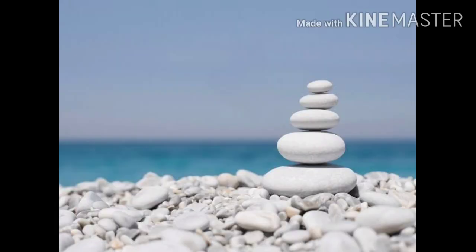Each rock is made of two or more minerals. Rocks differ in their size, shape, color, texture, origin, and use. Now let us understand about rocks.